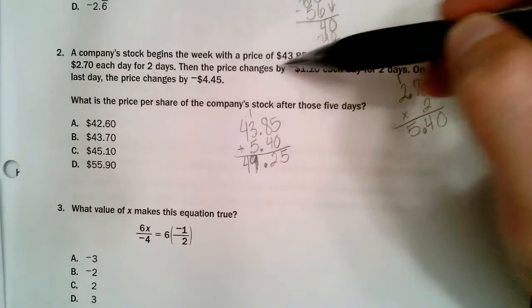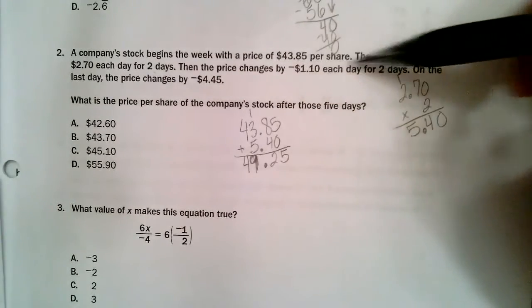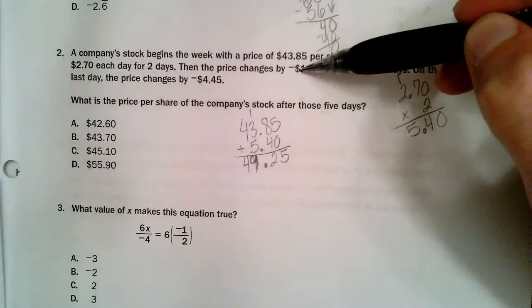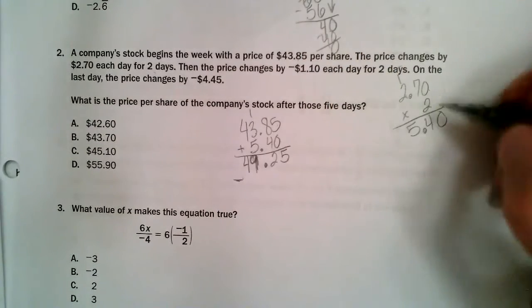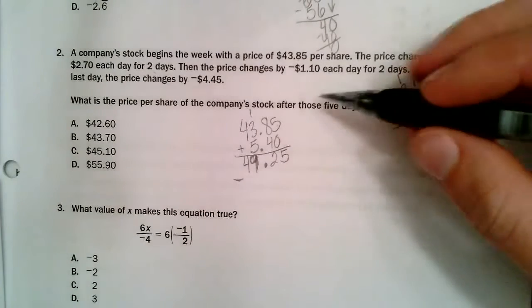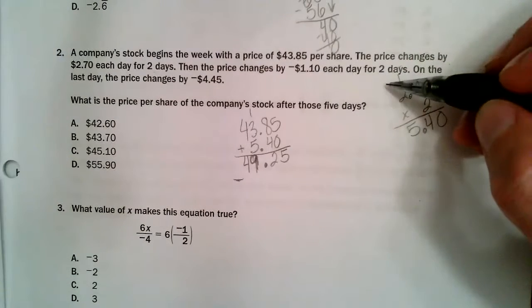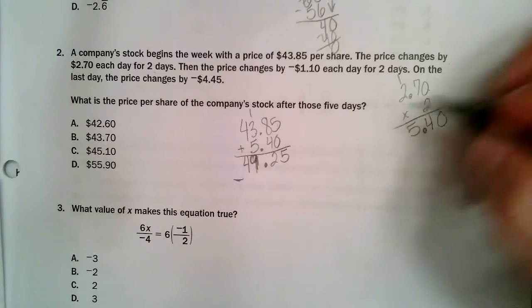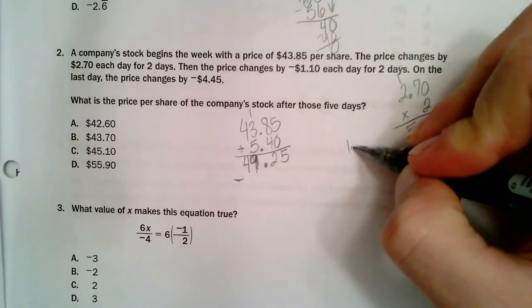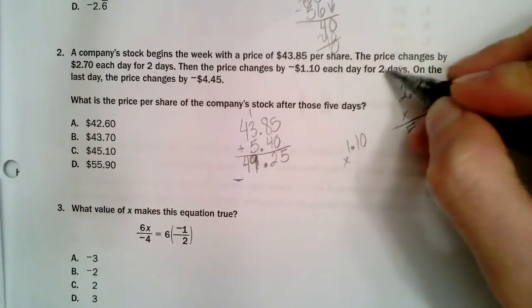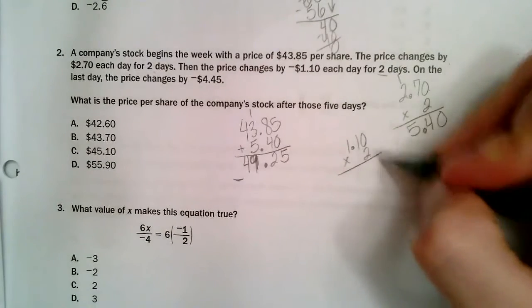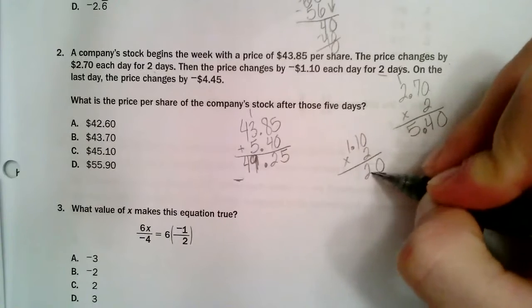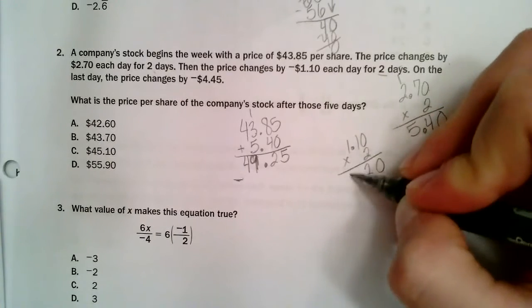Then the price changes by negative $1.10 each day for 2 days. Since it's a negative, it's going to be coming down, so I'm going to be subtracting. I need to find out how much $1.10 for 2 days is. So I would take $1.10 and multiply that by 2 because it happened 2 days. 2 times 0 is 0, 2 times 1 is 2, and then 2 times 1 is 2.